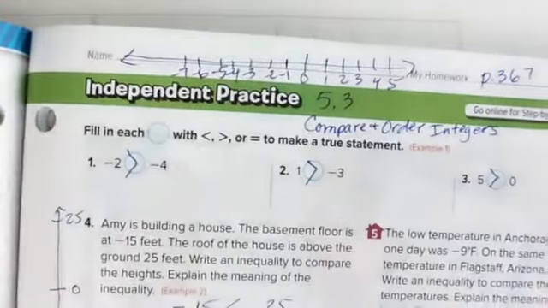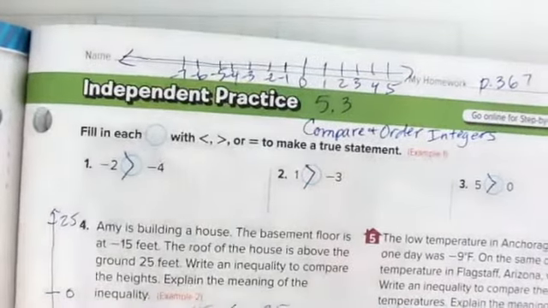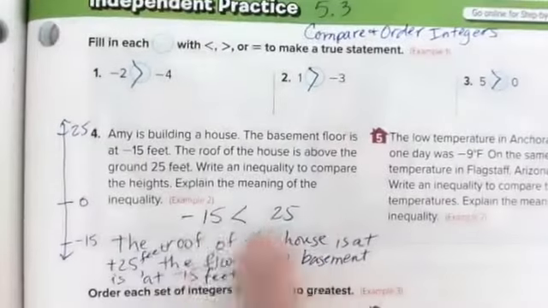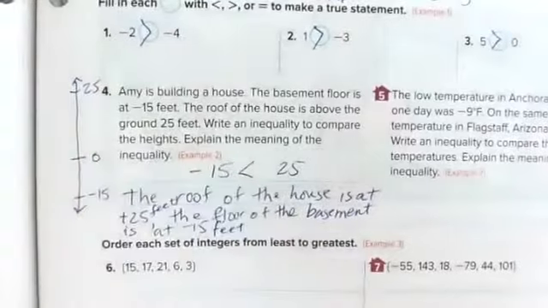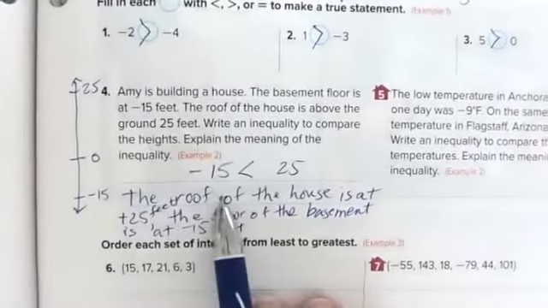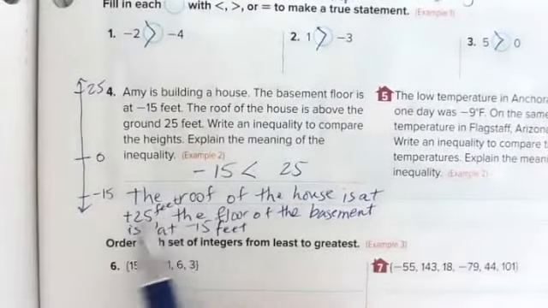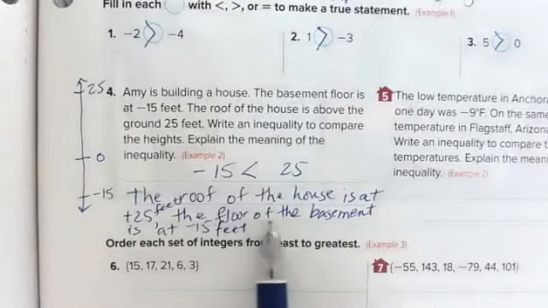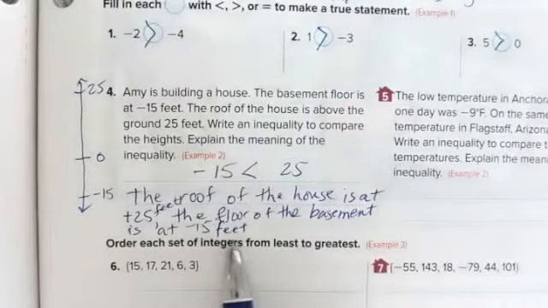Okay, so we obviously know any positive number is bigger than any negative number. Sorry, I was off the camera. Any positive number is bigger than any negative number, but we also have the explanation here. The roof of the house is at 25 feet. The floor of the basement is at -15 feet.